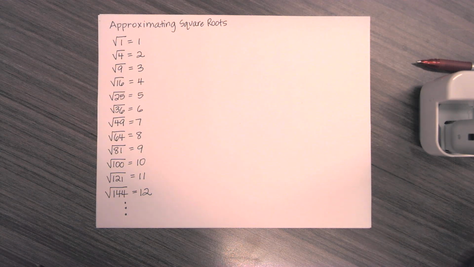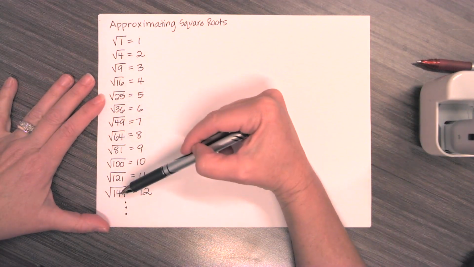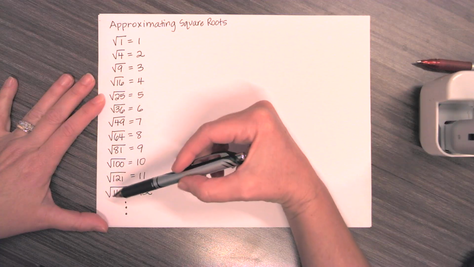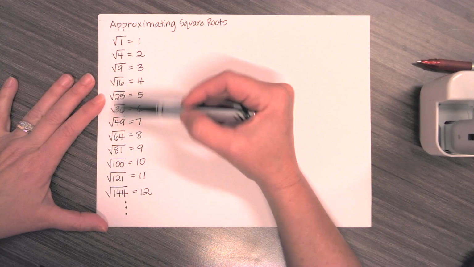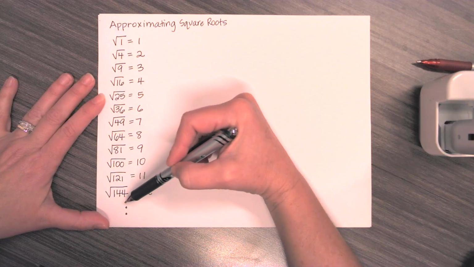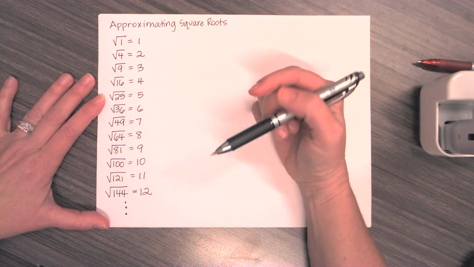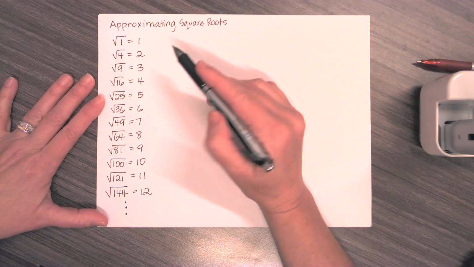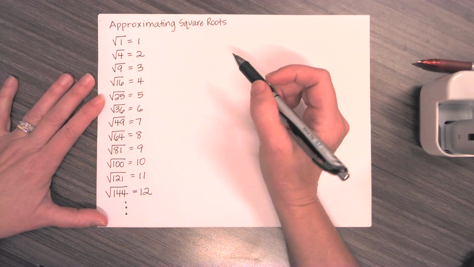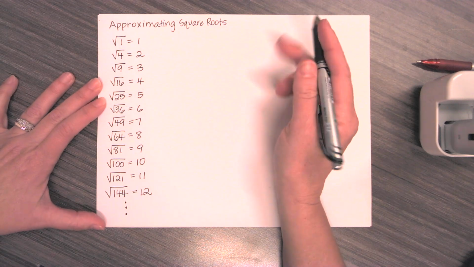In this video, we're going to look at approximating square roots, or estimating square roots. So we know we have some numbers that are perfect squares. I've got a list here of our perfect squares up through 144, where the square root of 144 is 12. Obviously, they keep going after that, but we're just going to use these for right now to show you how to approximate or estimate other square roots. And we're talking about without a calculator now.